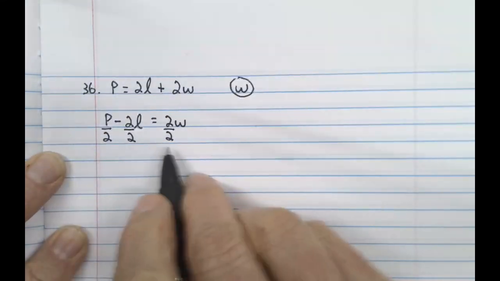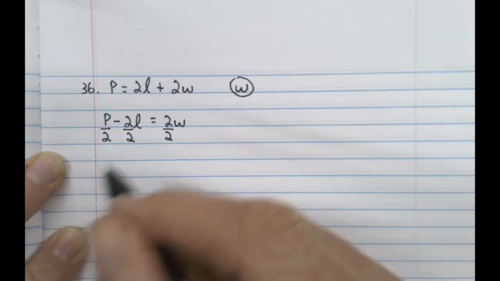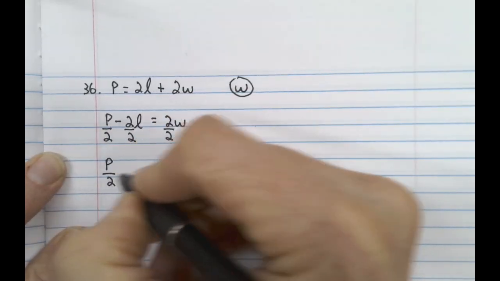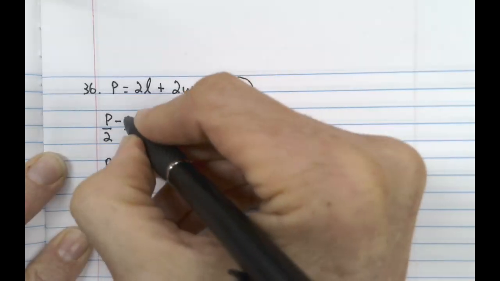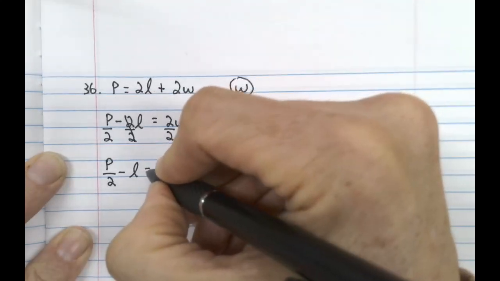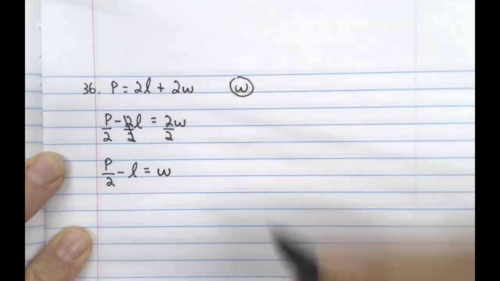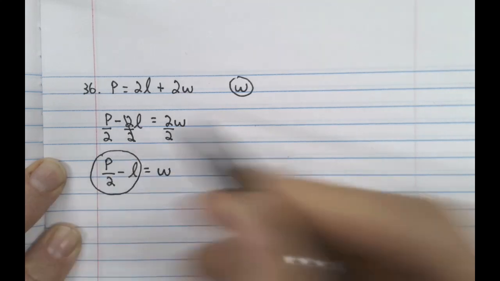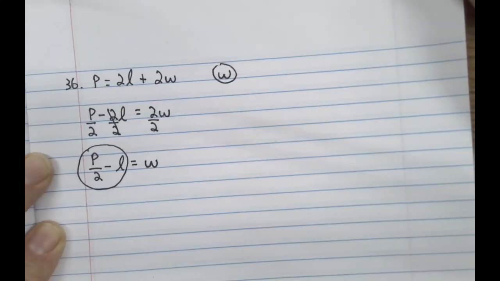And now you're basically done. What we end up with is P over 2 minus L, because these 2's undo each other, equals W. So I have solved for W, and like I said, I have P and L in my answer, but that is okay.